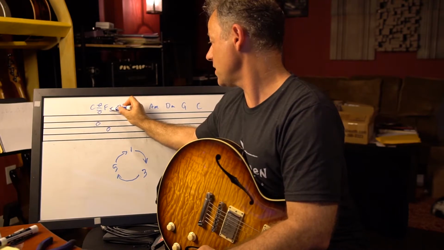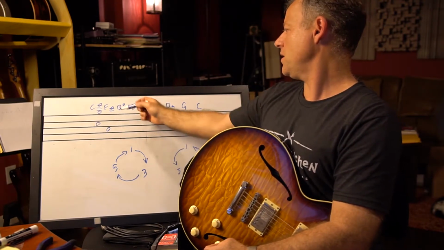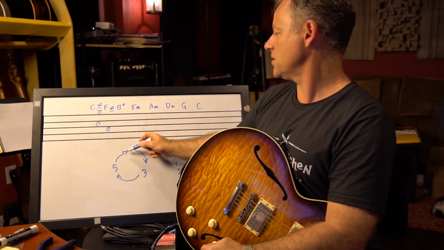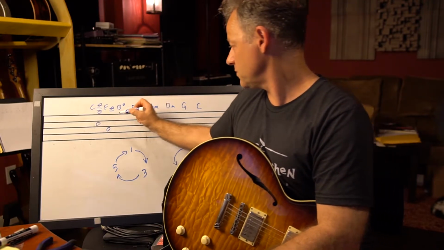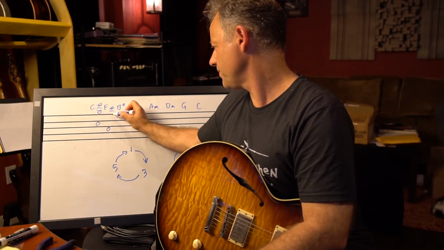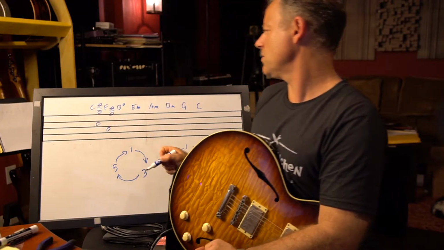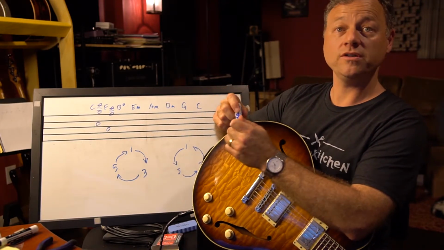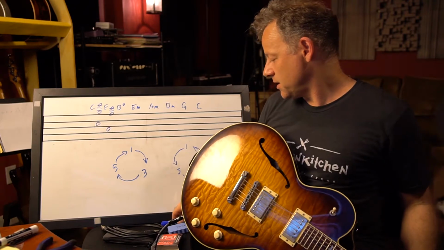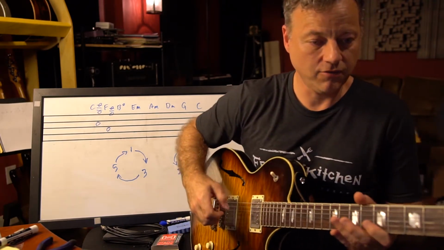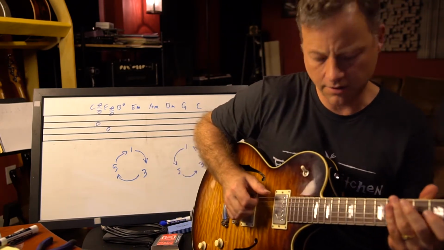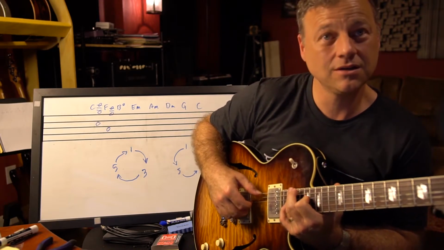Let's see if I can write that nicely. Okay. And then the fifth of C is going to go to the root of F. So F. So this will give you still good voice leading. It just jumps around quite a bit. I'm not going to write that all out. I'll just play it for you. Here it is. Here's clockwise, cycle of a fifth.